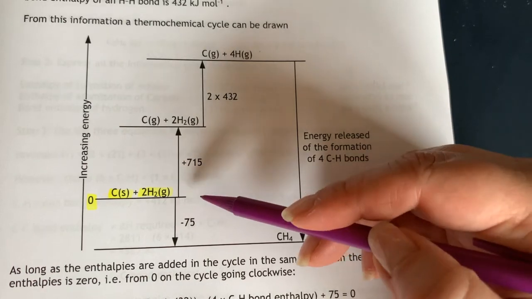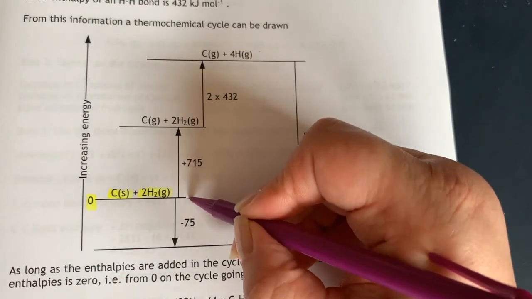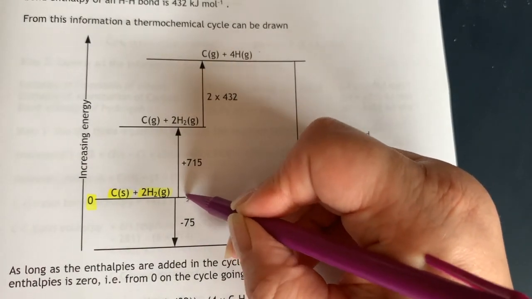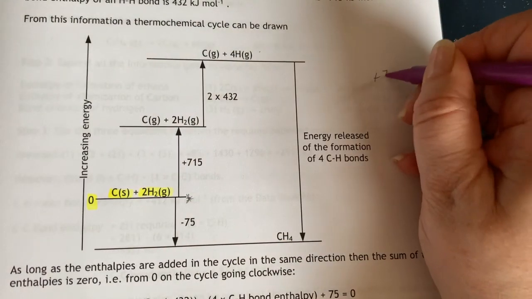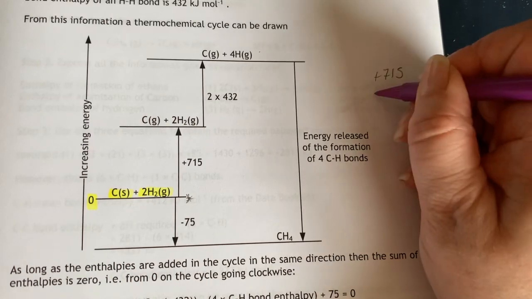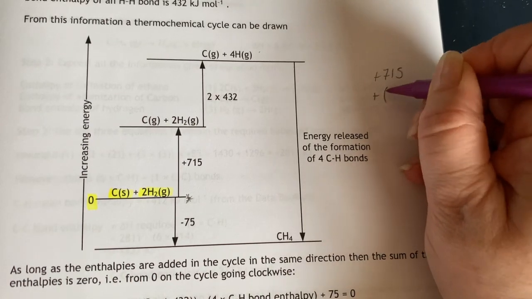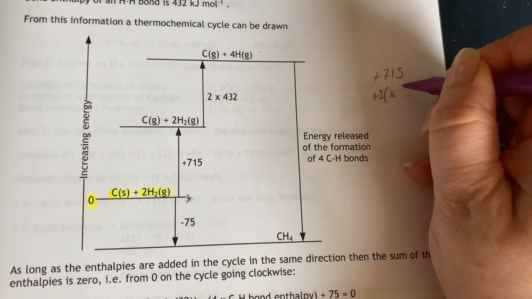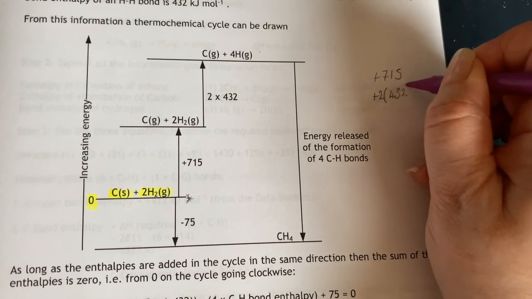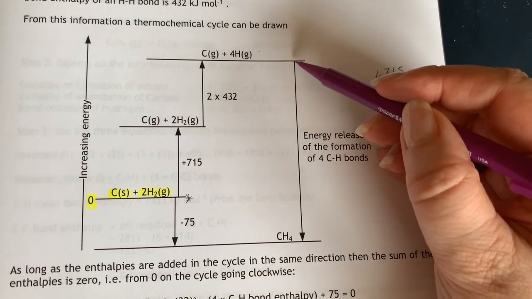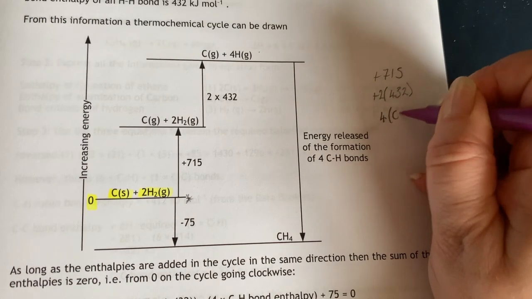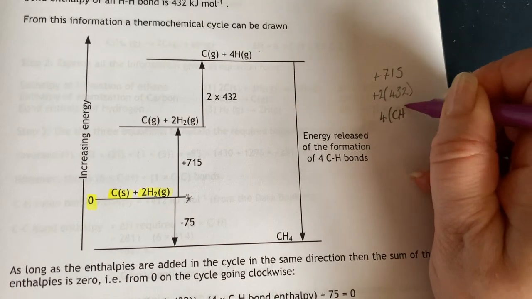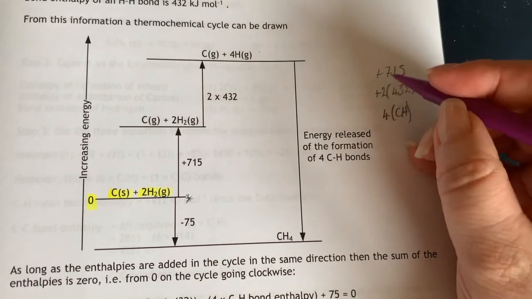So when adding these up, if we started from here and to come back to this point, then we would have plus 715 plus 2 times 432. Then you've got 4 of your CH bonds, which takes you down here.